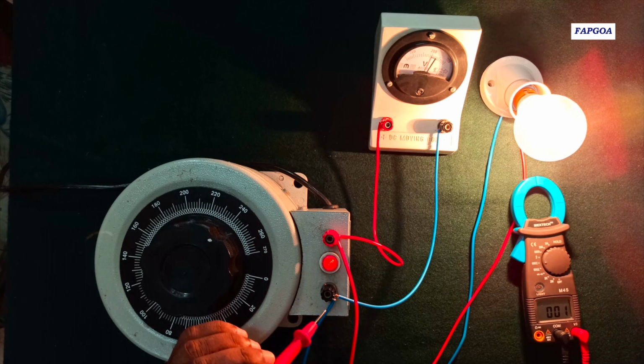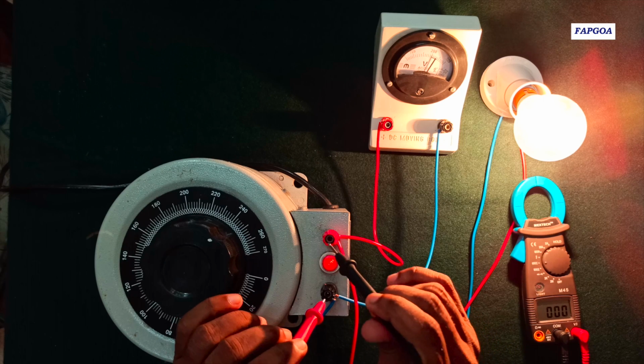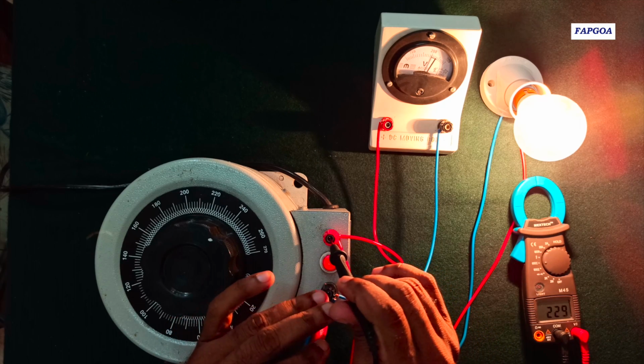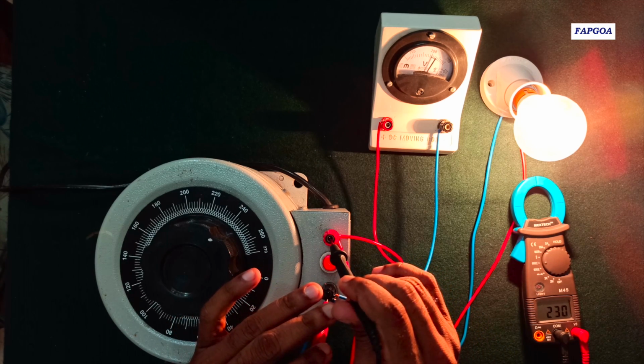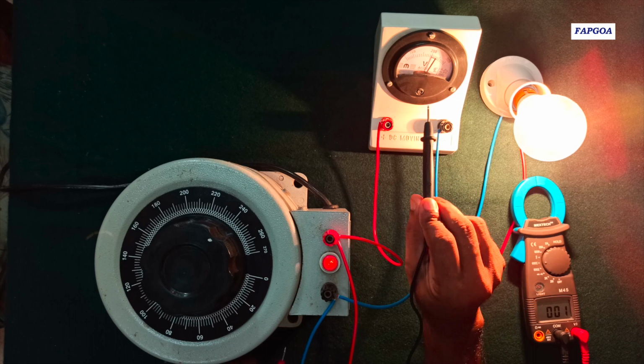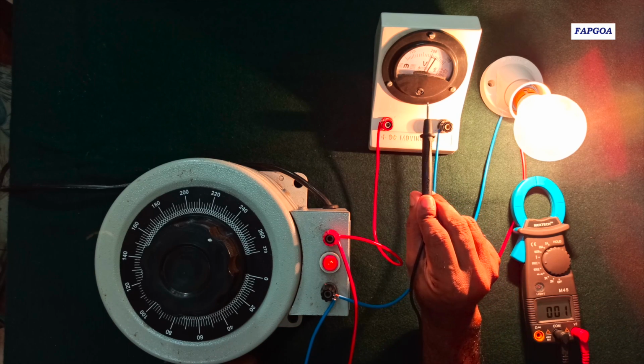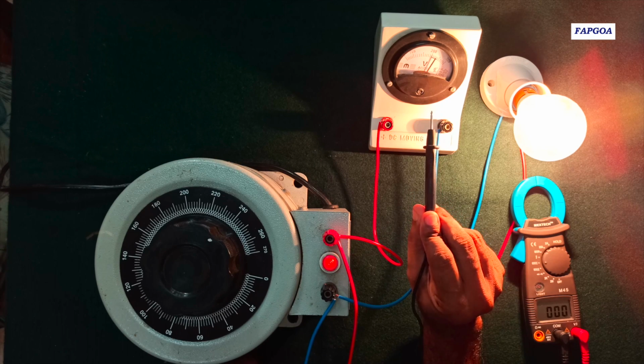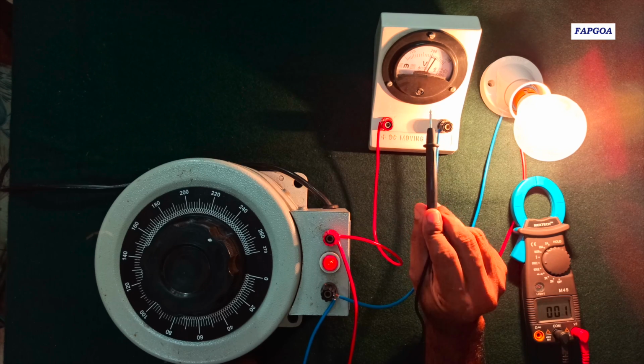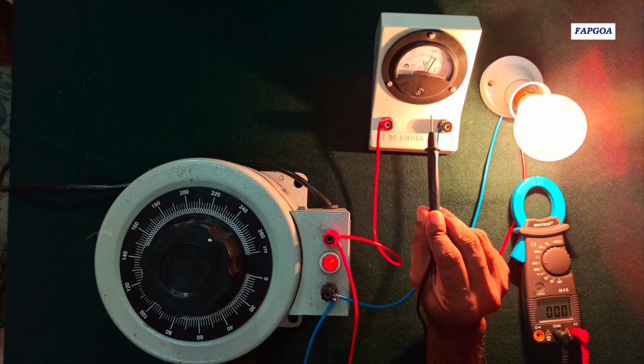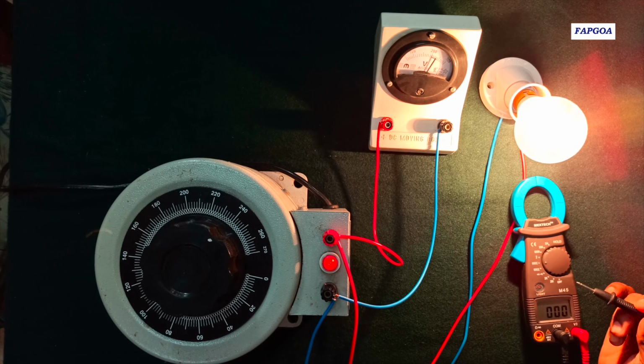So, I will connect the probes to measure the voltage. Here you can see the voltage is 230 volts. This instrument measures the value of the voltage throughout when it is connected in the circuit. So, you cannot disconnect it in between, it remains connected, whereas this clamp meter is a testing instrument.